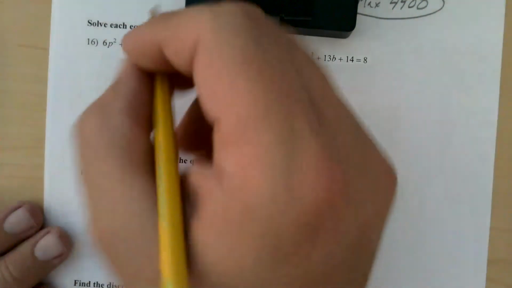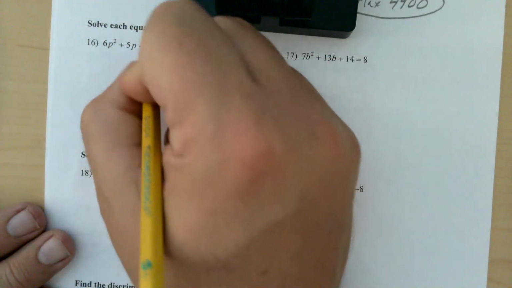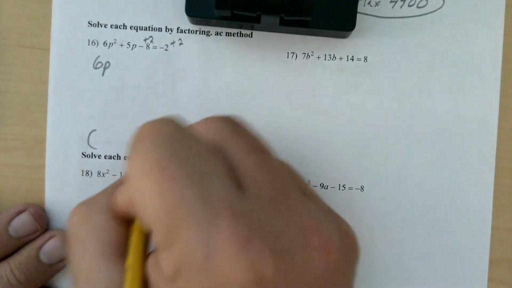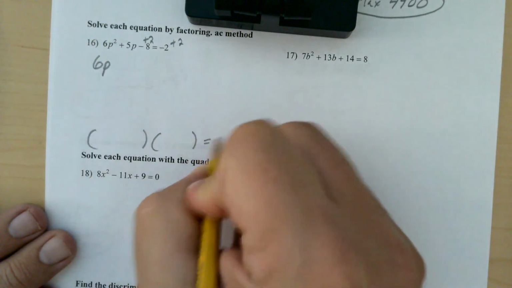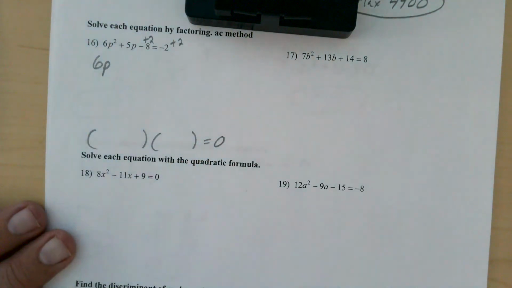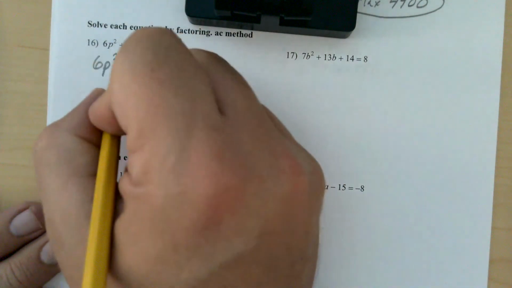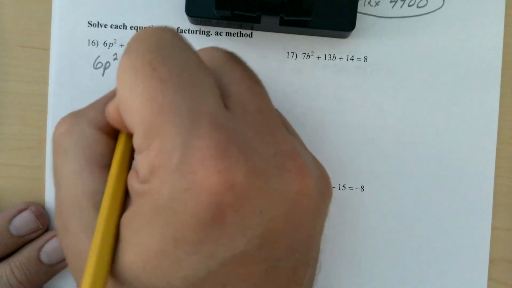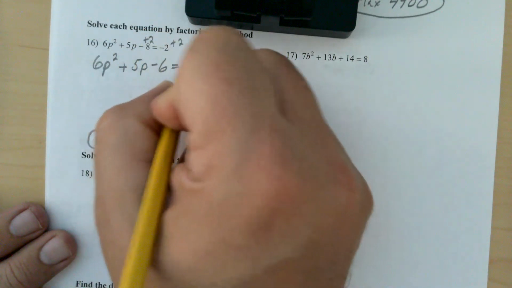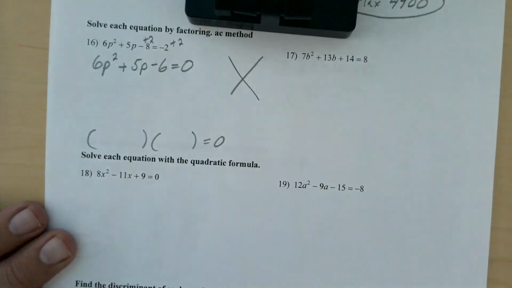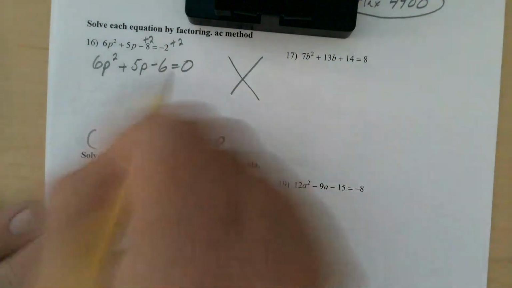The AC method, that is where we must have zero. So we're just going to practice factoring. I'm going to find the pieces, and once I find the pieces, then I can tell you the solutions. So right now I have 6p squared plus 5p minus 6 equals 0. I don't know the solutions. I have no idea what p is to make that 0.